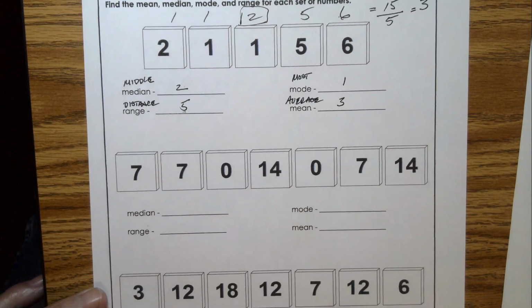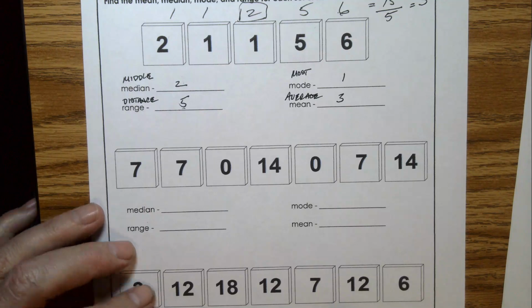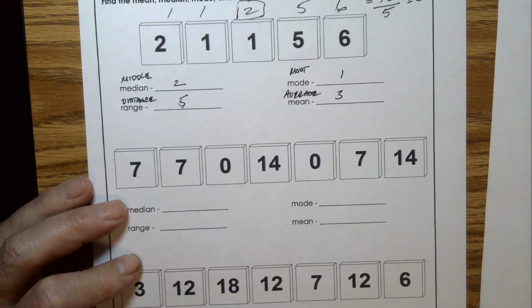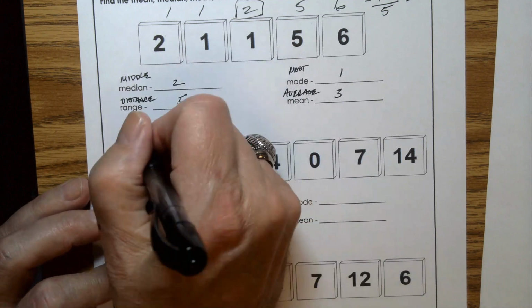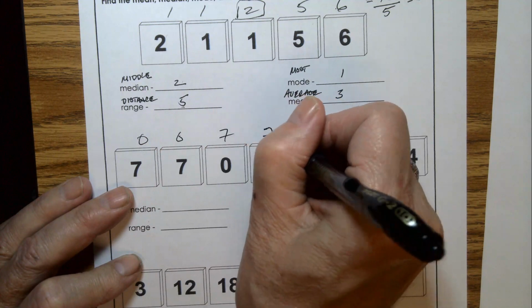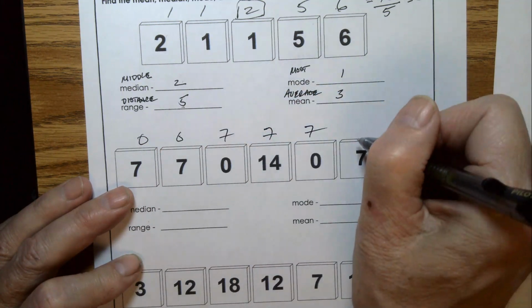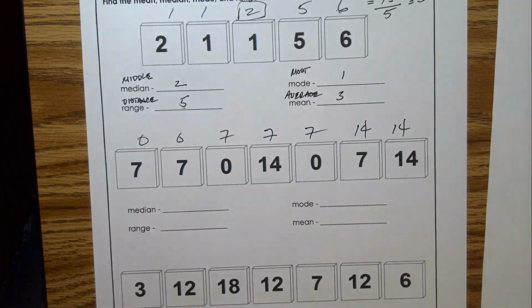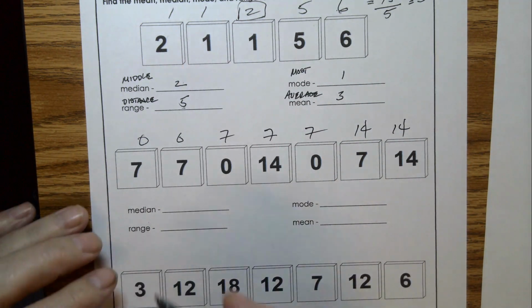I have 7, 7, 0, 14, 0, 7, and 14. Okay, so the first thing we're going to do is put it in order from least to greatest. So that becomes 0, 0, 7, 7, 7, 14, 14. The first thing they're going to ask us is median, or the middle.